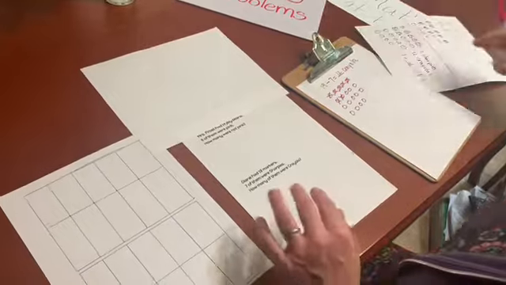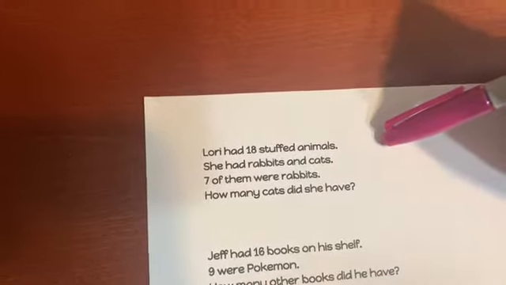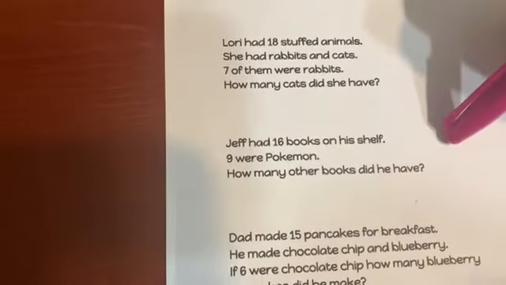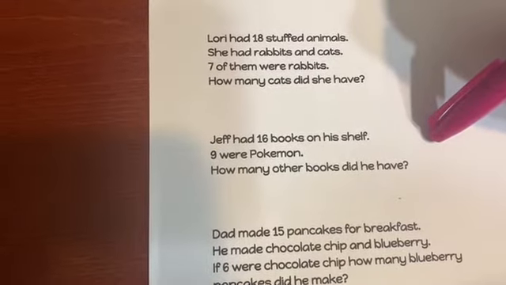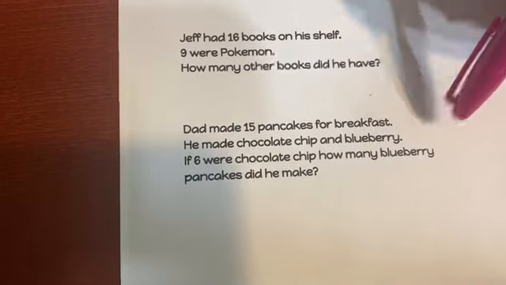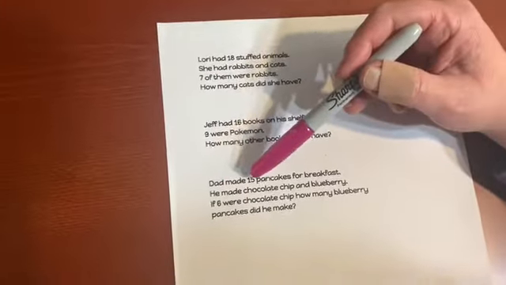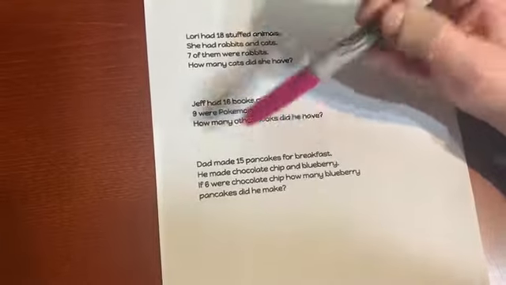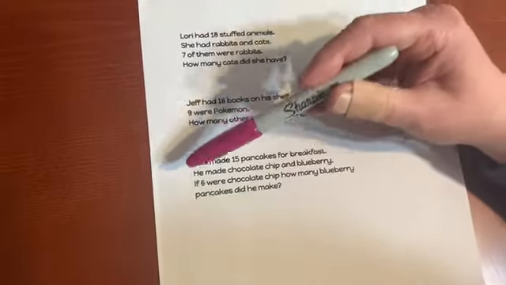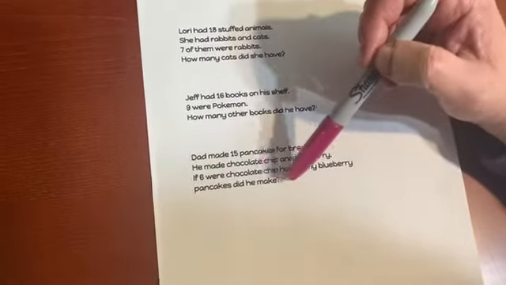All right? So I have some problems for you to try. There's one about stuffed animals, rabbits and cats. There's one about Pokemon books. And there's one about chocolate chip and blueberry pancakes. You want to make sure when you're reading that you read carefully. Dad made 15 pancakes for breakfast. He made chocolate chip and blueberry. If 6 were chocolate chip, how many blueberry pancakes did he make?